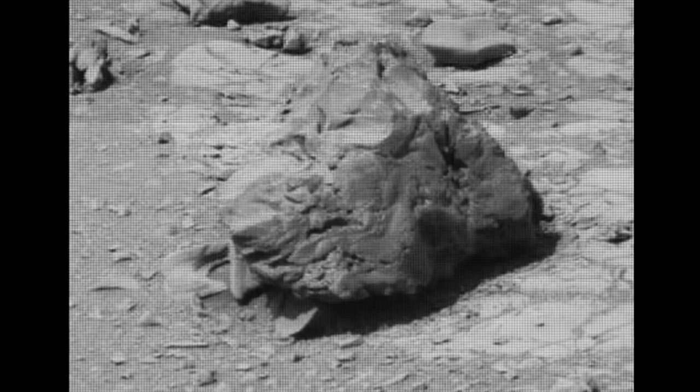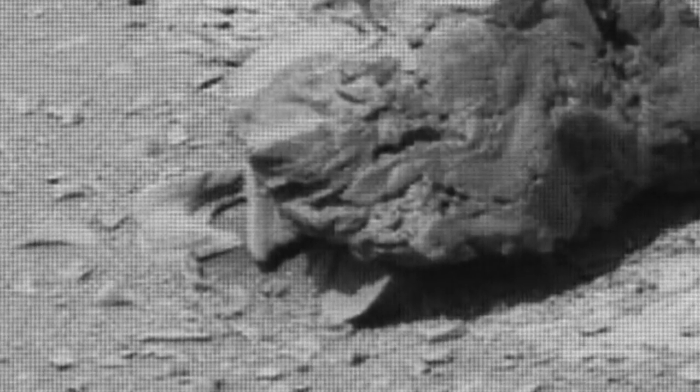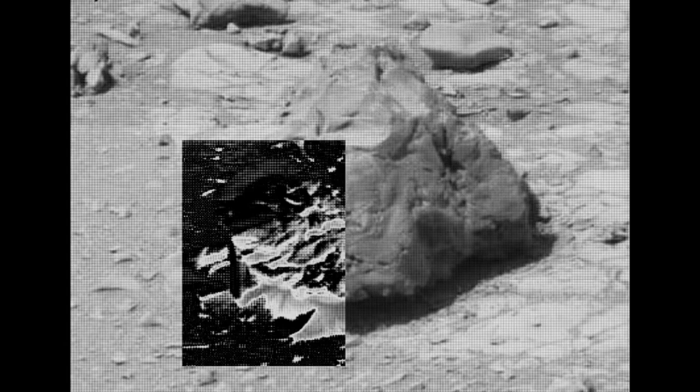Now here's a good one. This one looks like a face with his tongue sticking out, like he's laughing. You can see his nose, his eyes, tongue. This is a great Mars anomaly.